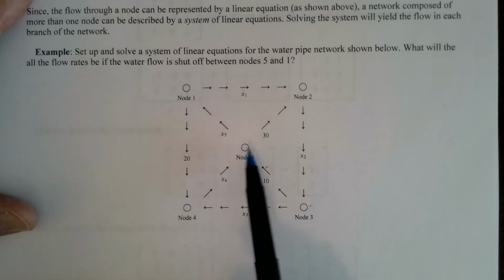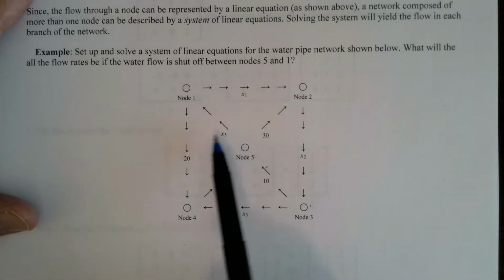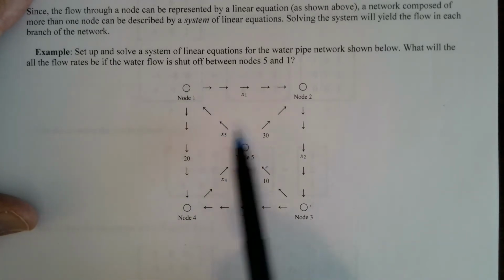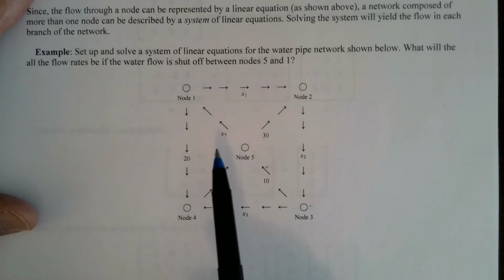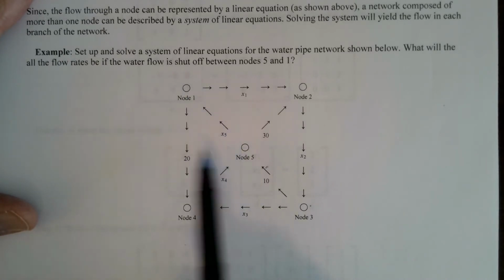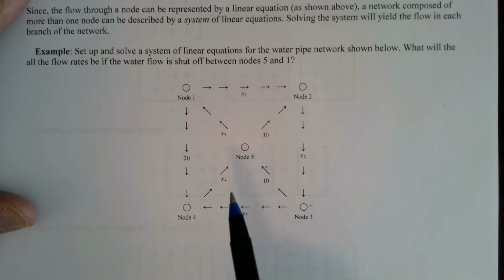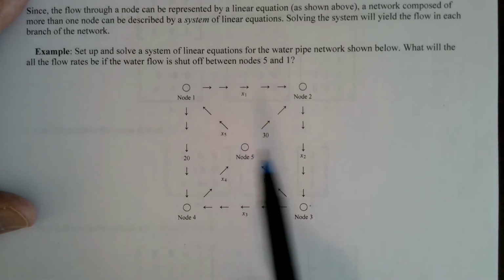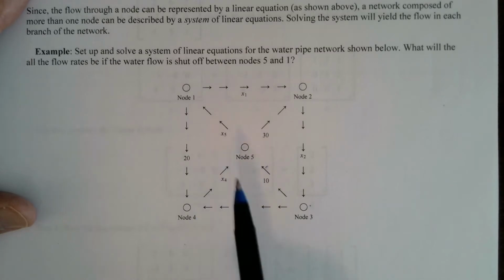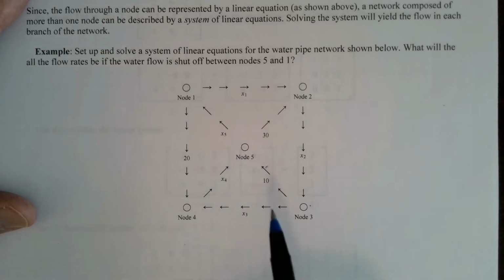Here's node 1 and 5, and you can see the x5 is that flow rate. You could actually solve this whole problem very easily by letting that be 0, and you can trickle through this. The object, though, of this is not to just do that here, but to show how we would set this up. If you have a system where you have hundreds of nodes, you would not want to manually go through and do all that.